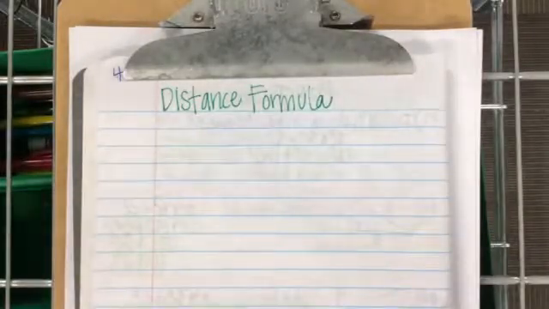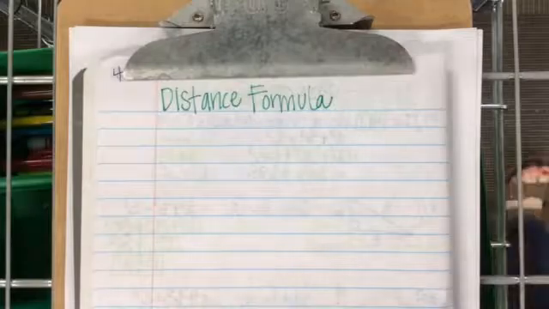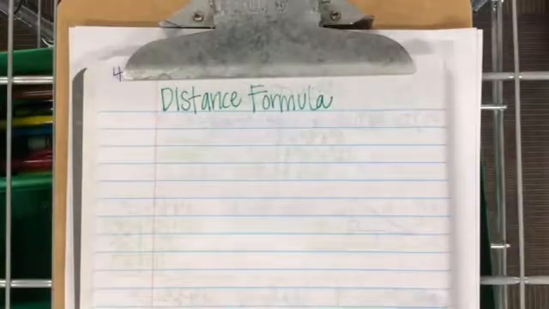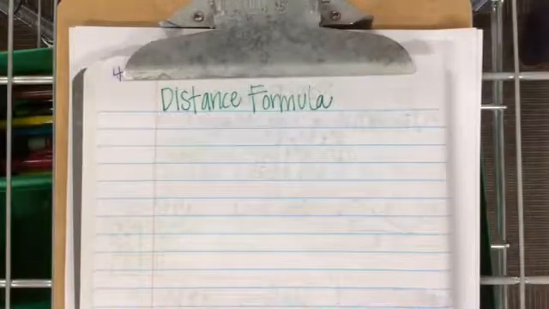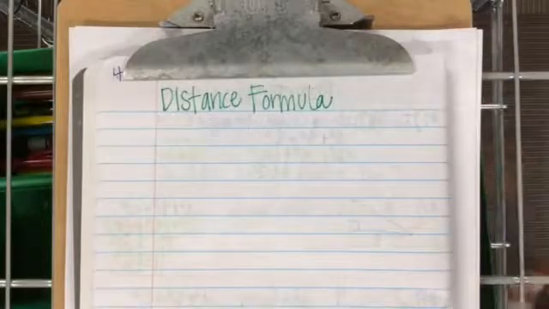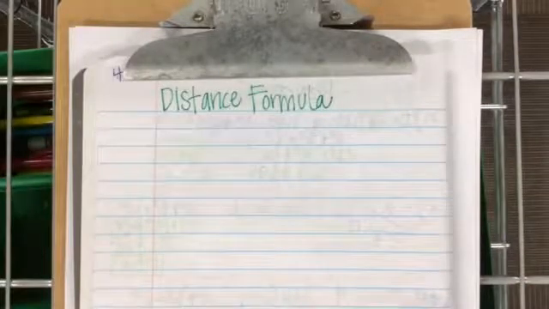Distance formula. Okay. So the distance formula fits into the Pythagorean theorem, again, because it's derived from the Pythagorean theorem. It's going to look different to you, but we're going to talk about how it really is the same. Okay?